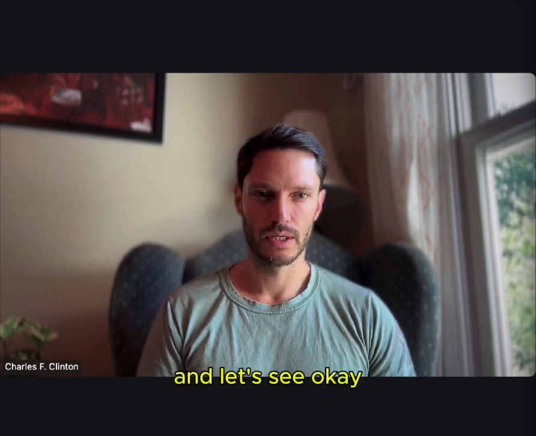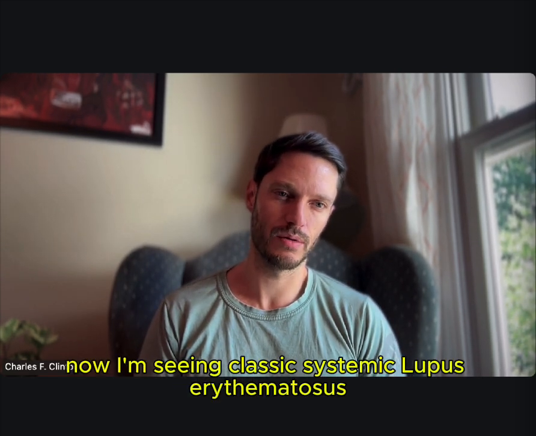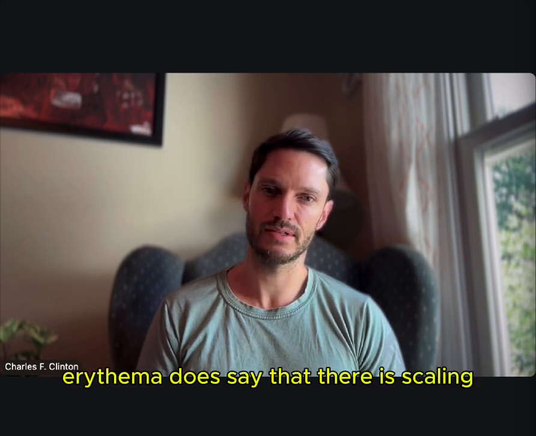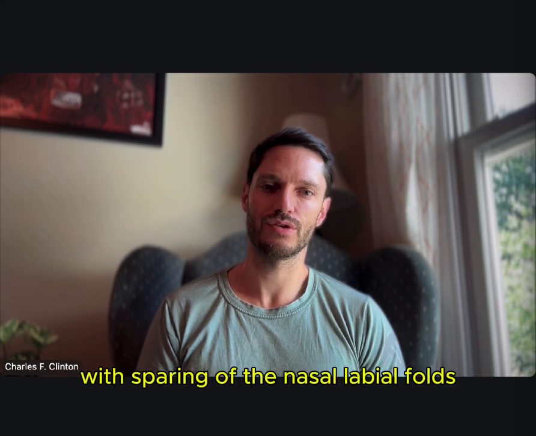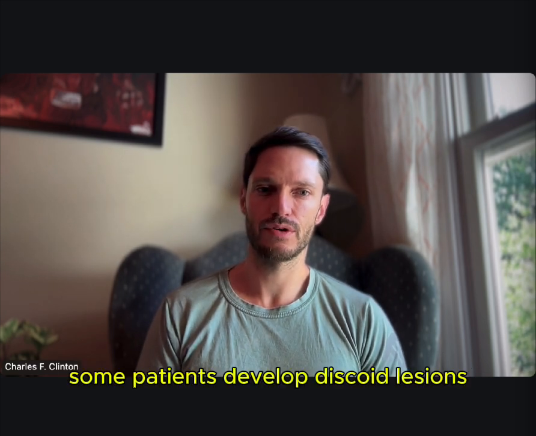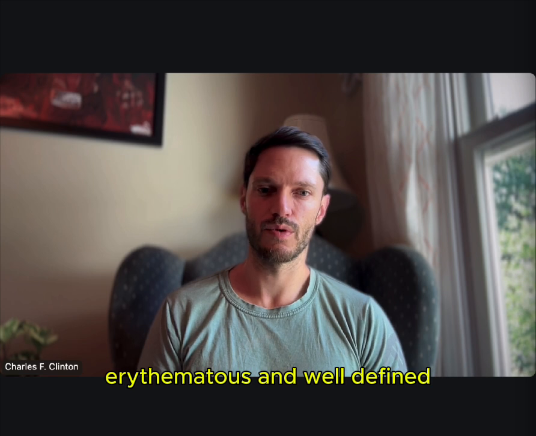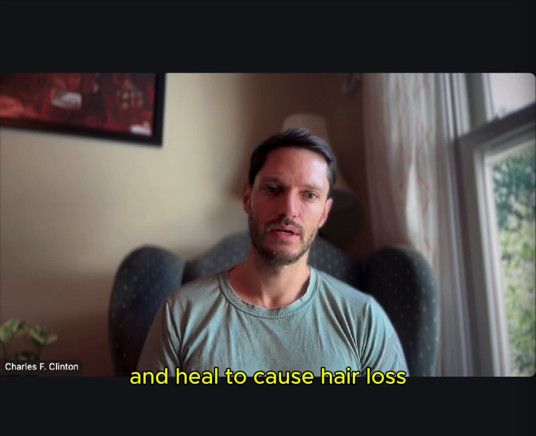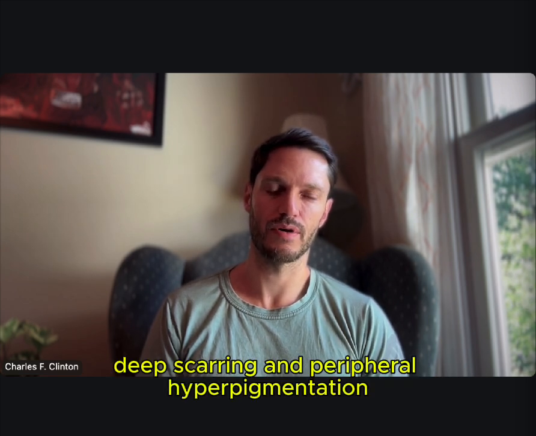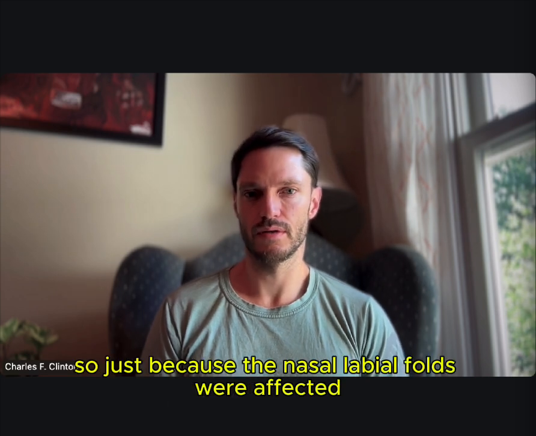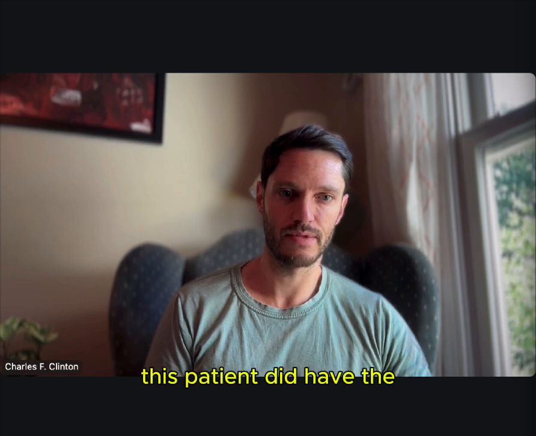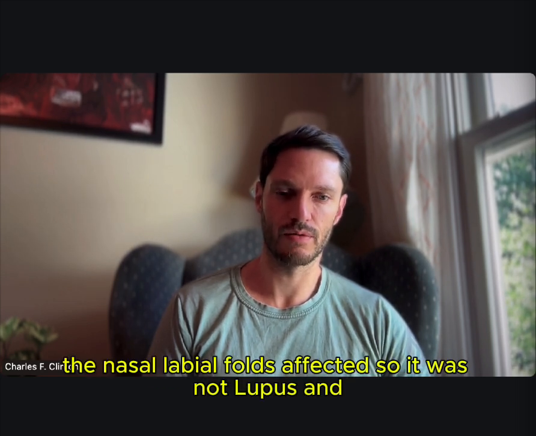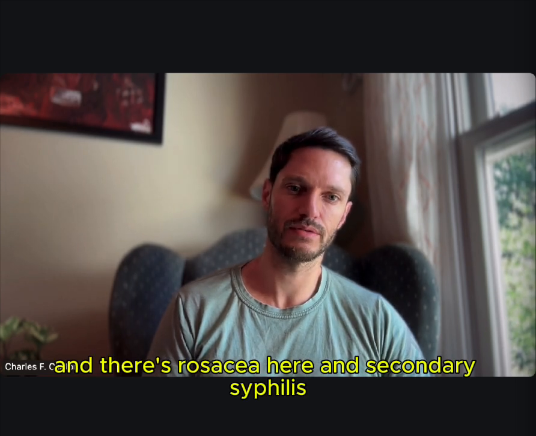Let's see. Okay, now I'm seeing classic systemic lupus erythematosus. It does say that there is scaling. There is erythema and scaling over the cheeks and bridge of the nose with sparing of the nasolabial folds. Some patients develop discoid lesions that appear as photosensitive, erythematous and well-defined, and heal to cause hair loss, skin atrophy, deep scarring, and peripheral hyperpigmentation. So just because the nasolabial folds were affected, it wasn't lupus. That's crazy. This patient did have the nasolabial folds affected, so it was not lupus. And there's rosacea here and secondary syphilis. We will see that in a while.